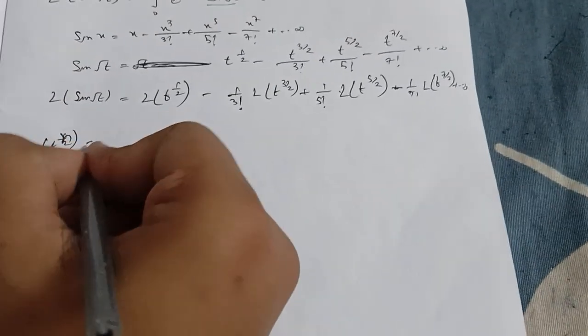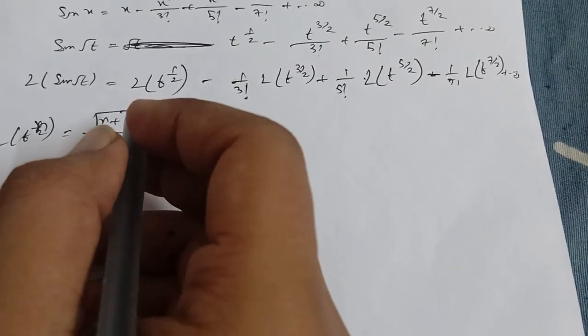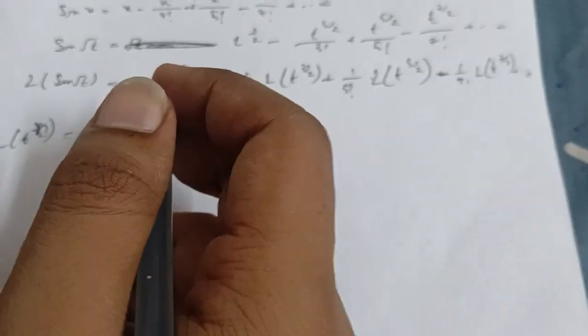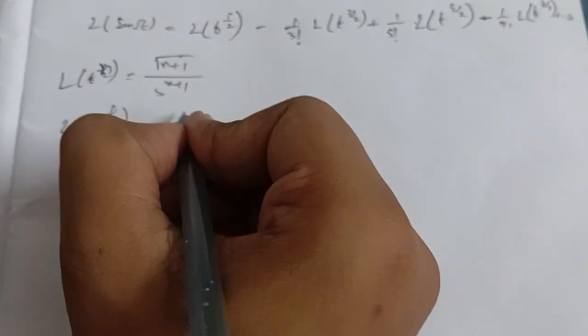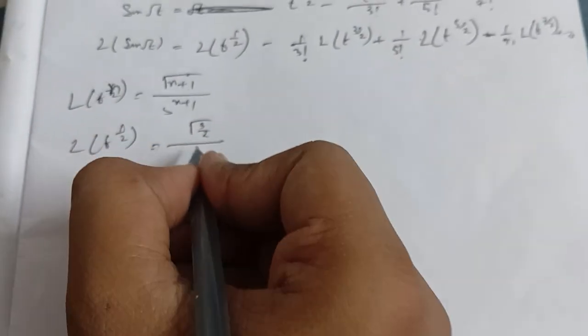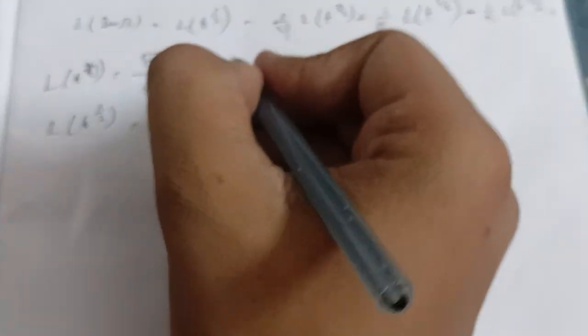Laplace of t power n is equal to gamma of n plus 1 by s power n plus 1. I told you that we will use this formula when n is a fraction. So Laplace of t power half is gamma of 3 by 2 by s power 3 by 2. We will put the formula, that's it.